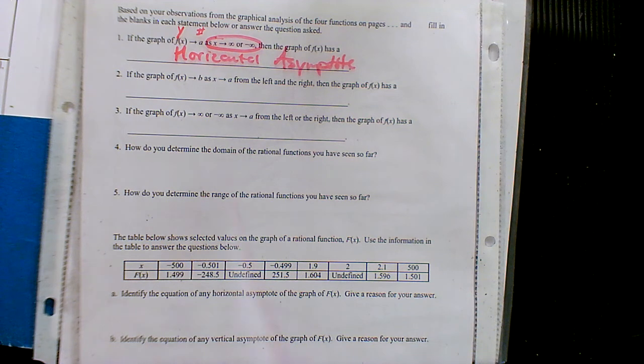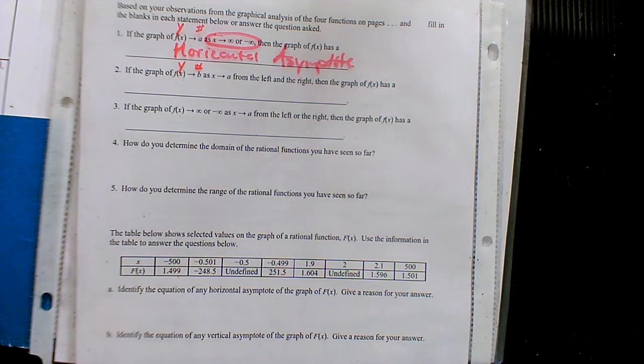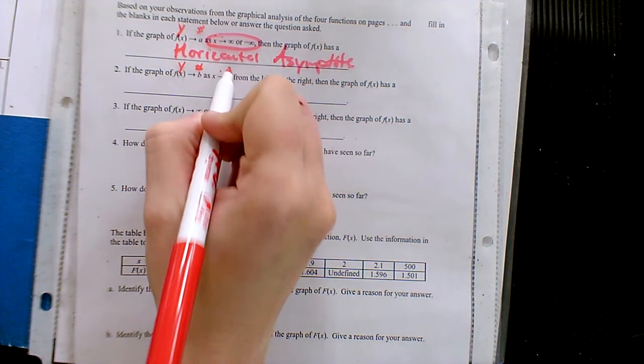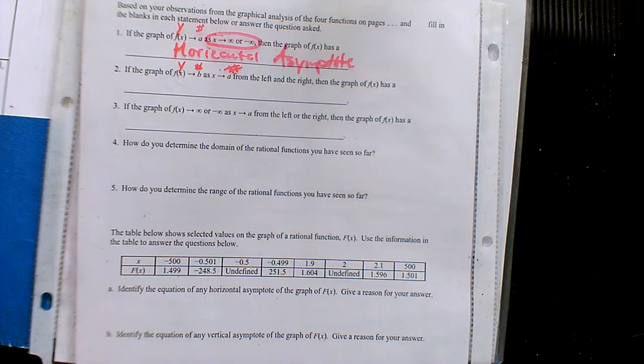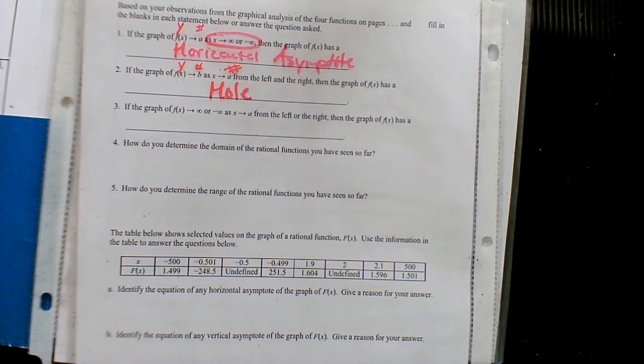Let's think about 2. What if the y value is approaching a number, but this time the x value is also approaching a number? So instead of going to the ends, you're now approaching a particular spot from the left and the right, yeah? It's going to be a hole, because at a hole, the left and the right have to meet, so the y value would be the same number.